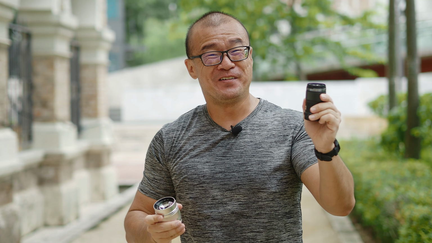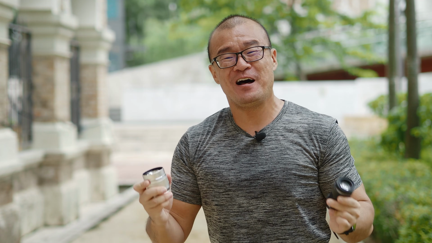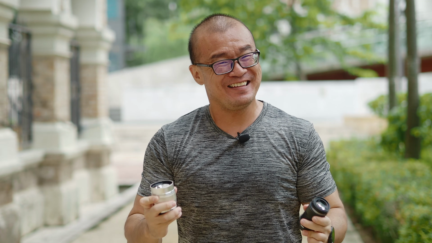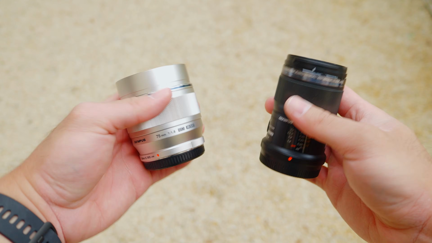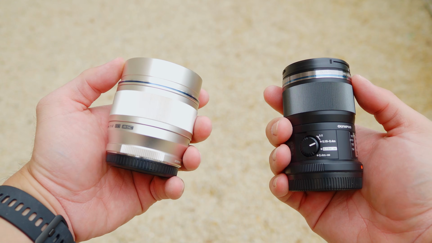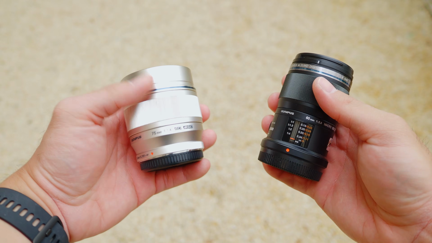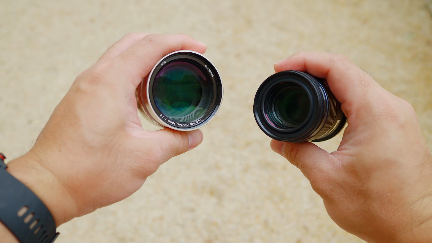Every single time I talk about the Olympus 60 F2.8 Macro, someone will ask, hey, how about the Olympus 75 F1.8? Can I use that lens for macro photography as well? And every time I talk about the Olympus 75 F1.8, say for shooting portraits, then someone else will ask, how about the Olympus 60 F2.8? Is that a good portrait lens as well? Can I just buy one lens to do both?